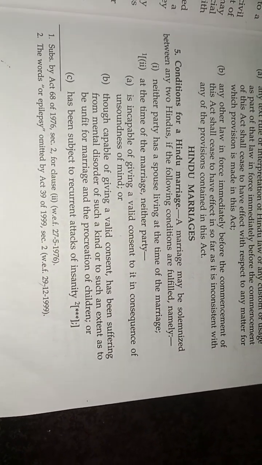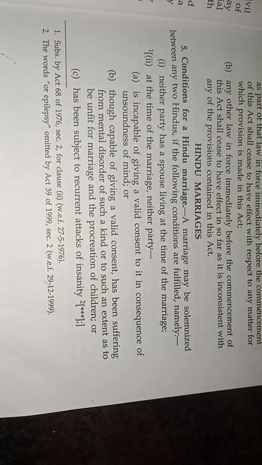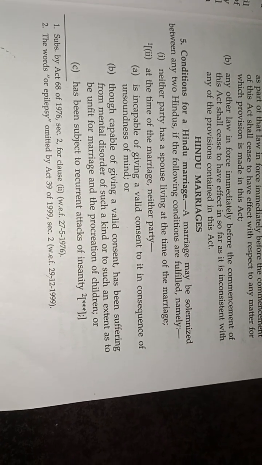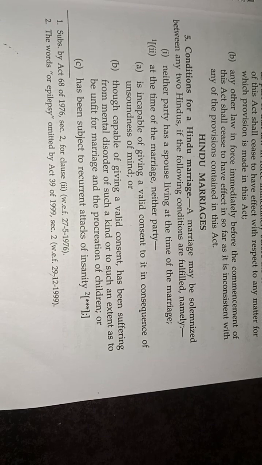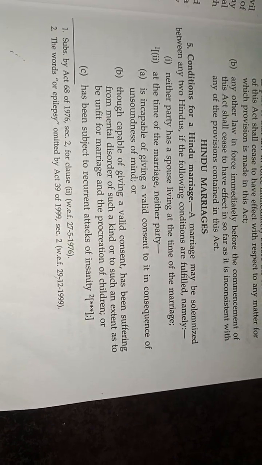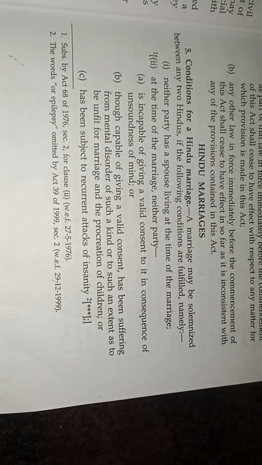A marriage may be solemnized between any two Hindus if the following conditions are fulfilled, namely: 1. Neither party has a spouse living at the time of the marriage. 2.